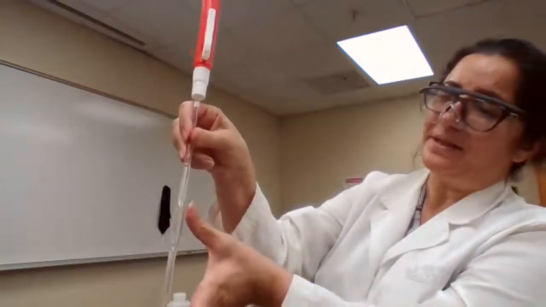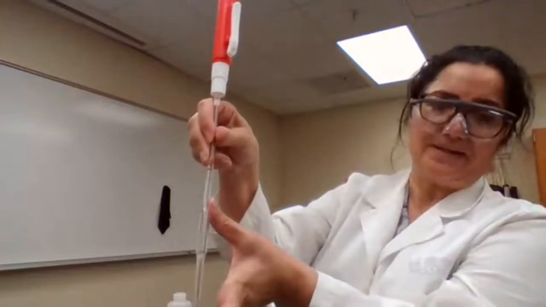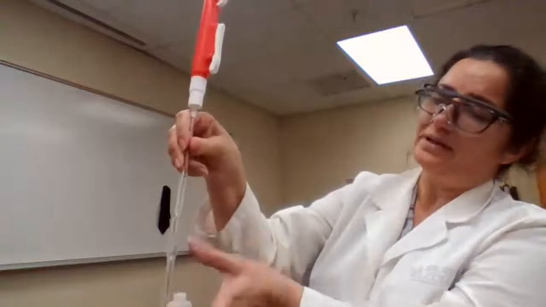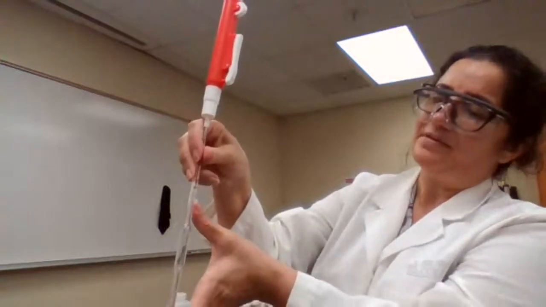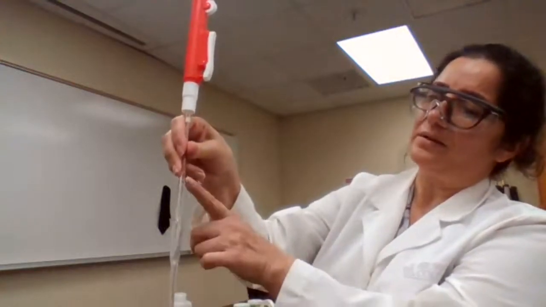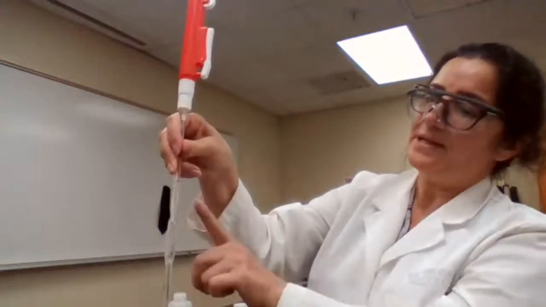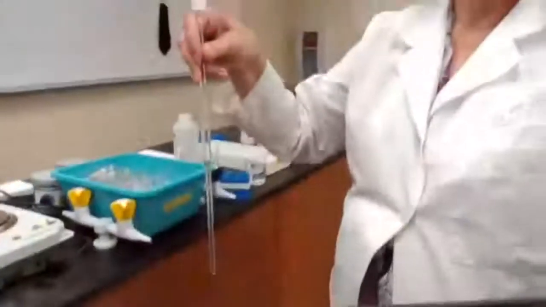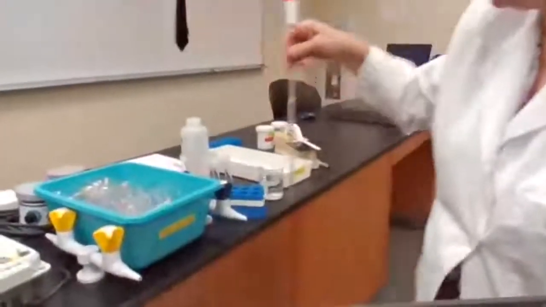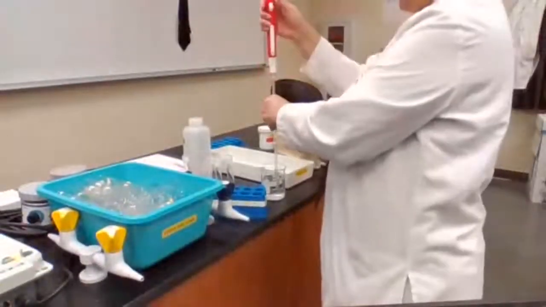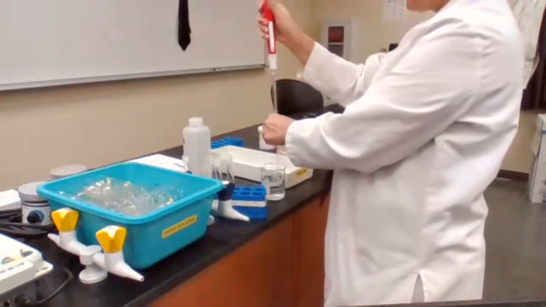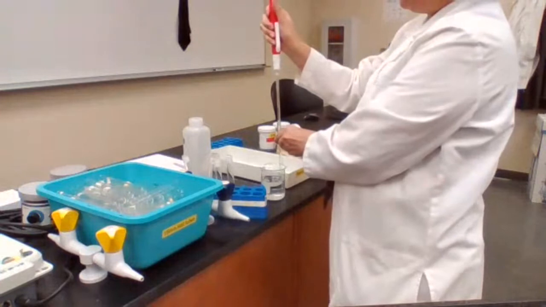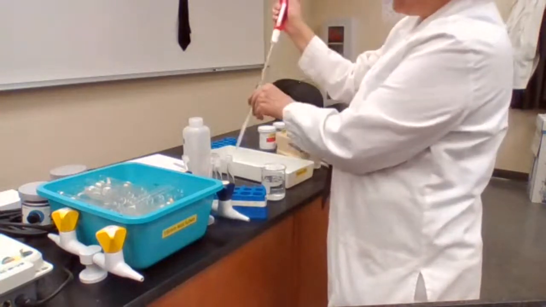This is a volumetric pipette, not a graduated pipette, and the size is 5 milliliters because we have the 5 milliliters written here. If we fill it up to the index line, it is going to be 5 milliliters. So I'm going to add 5 milliliters of water to each test tube. Okay, I have 5 milliliters.